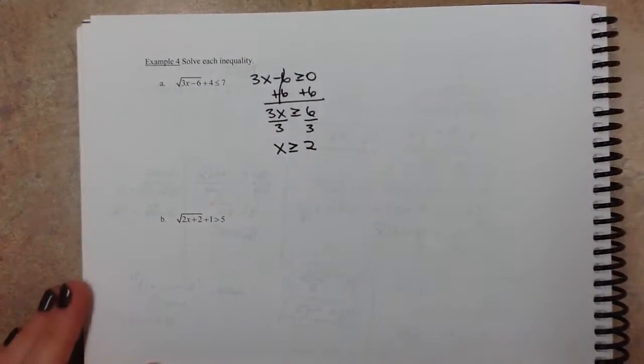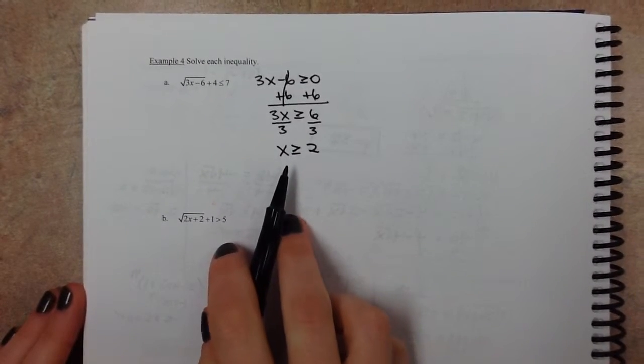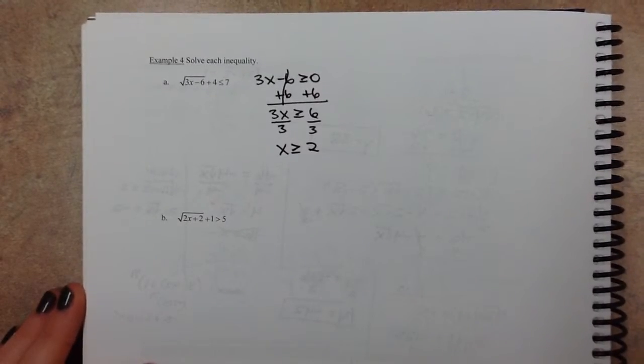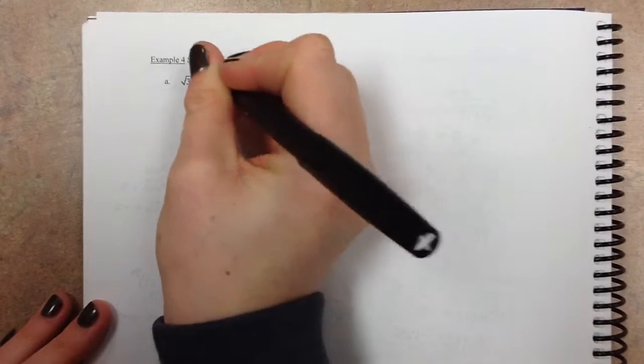So we end up with this. That's the first half of our inequality, that we know that x has to be greater than or equal to 2, otherwise we'd have a negative under the square root. Okay, so now we go through and we solve it algebraically. So we can subtract 4 from both sides.